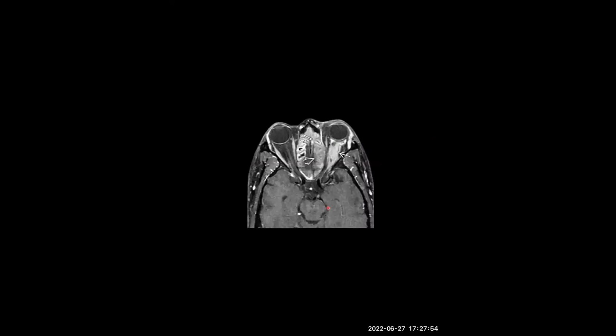Here is the example. This is the lymphoma involving everywhere. You cannot differentiate where the enhancement is. There is the lesion, and also here we are not sure whether this is sinusitis or invasion by the lymphoma.